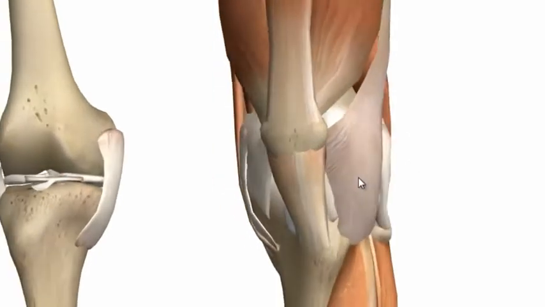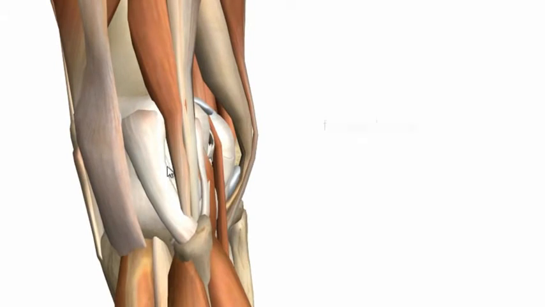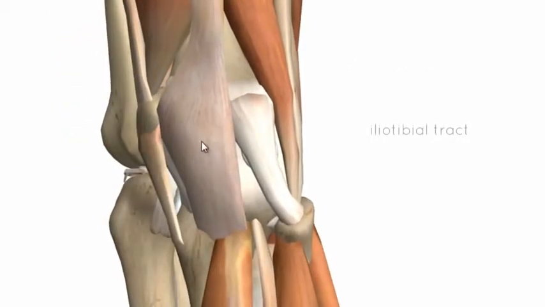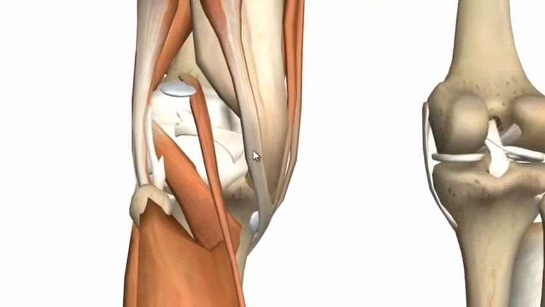And laterally we've got the lateral collateral ligament, the fibular collateral ligament, but there is actually a space between this and the joint capsule. So there's a bursa underneath the fibular collateral ligament called the fibula bursa, which separates it from the joint capsule. But it is reinforced by this tract of fibres, the iliotibial tract, which reinforces the capsule laterally.